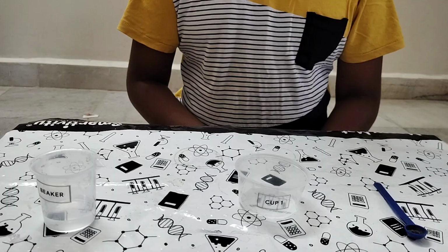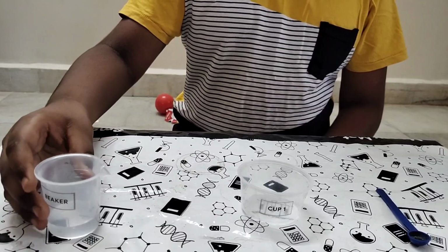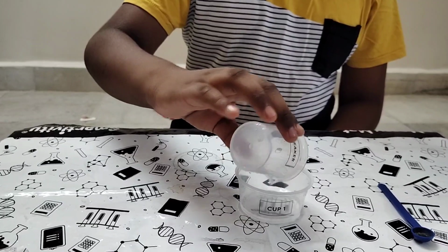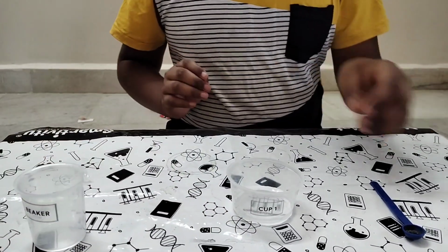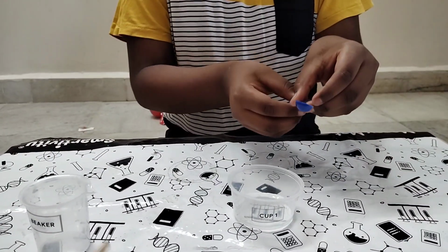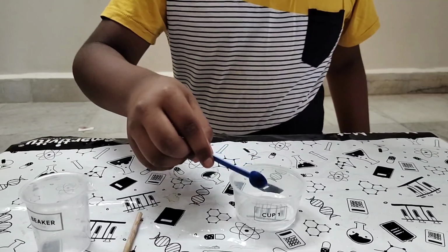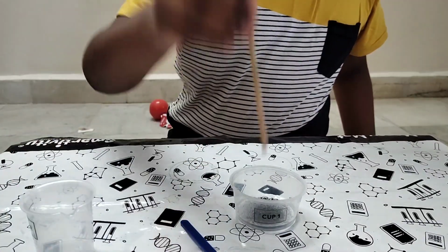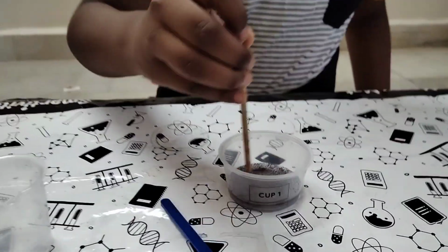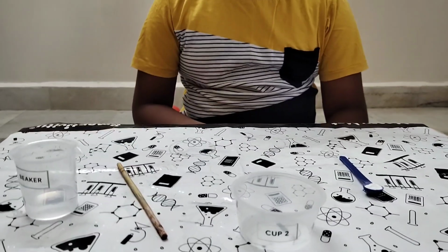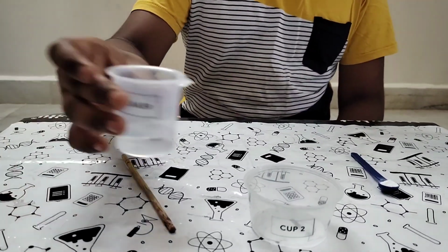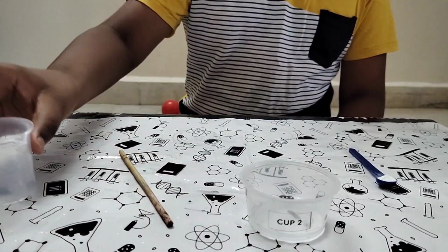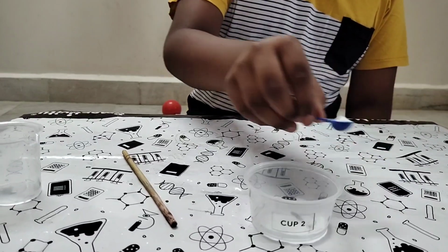Yes. In cup 1, add 10 ml of water. Add half spoon butterfly pea powder. Mix with stirring stick. In cup 2, add 10 ml of water and 1 spoon baking soda.